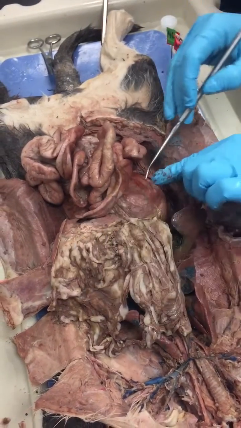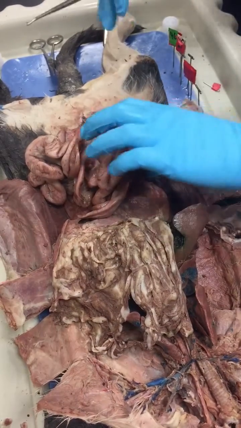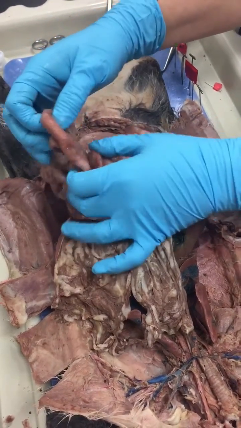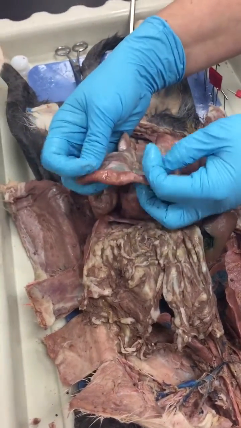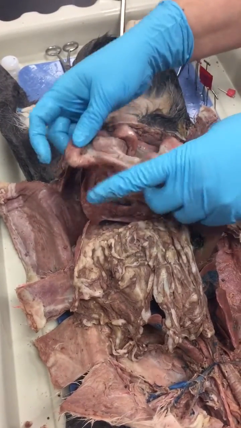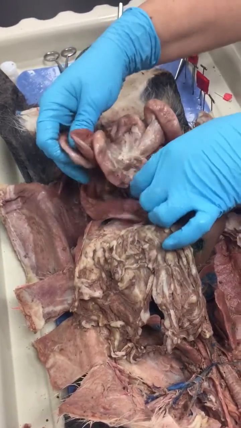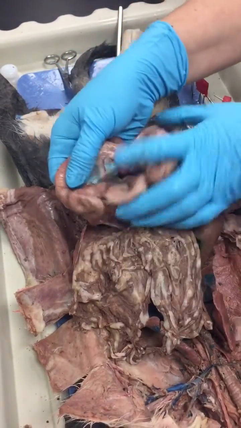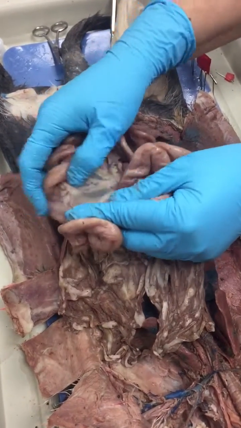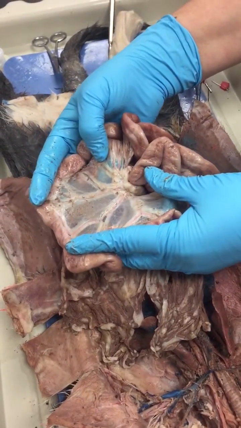All right. Once the food has begun to be digested, it's going to then move into the next part of the small intestines, your jejunum. All of this is your jejunum. The jejunum is held together by this transparent layer, which is called the mesentery.